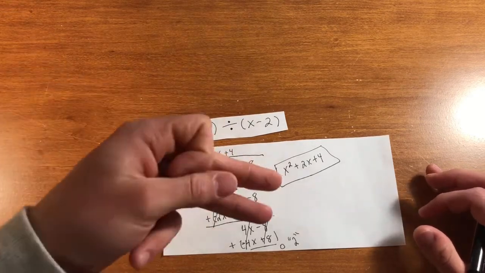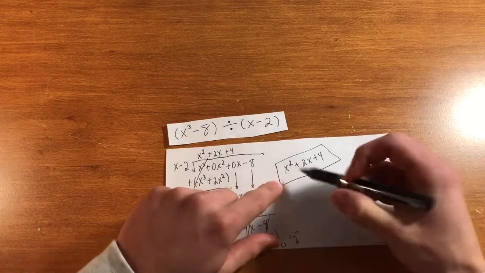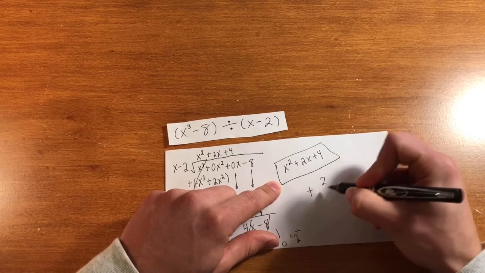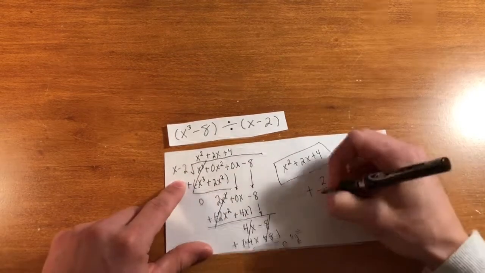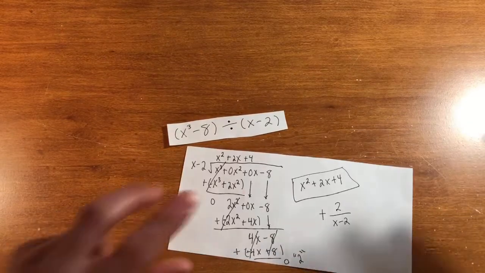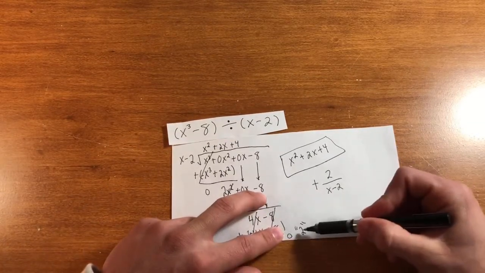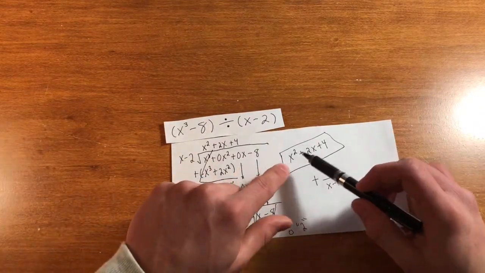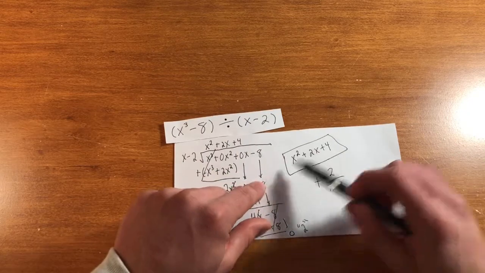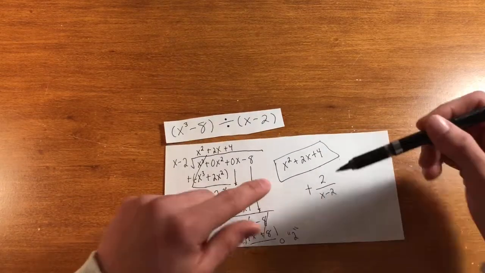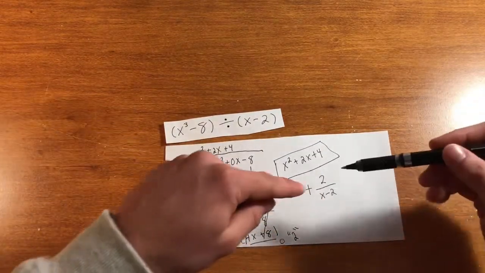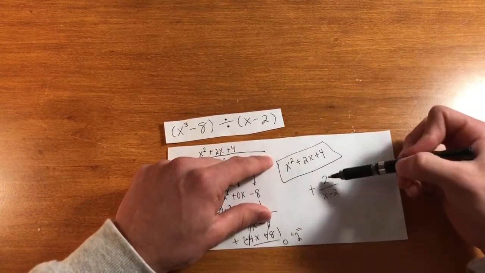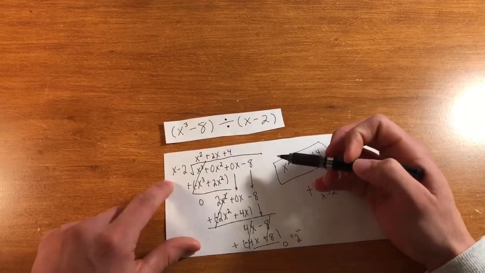Now I have this remainder. So what you're going to want to do is take this answer here, add your remainder, and then put it over your divisor, which is x minus 2. Again, this is only if our remainder was 2. In this case it's 0, so I don't need to put anything else. All my answer is going to be is x squared plus 2x plus 4. Look at how slanted this is. Sorry about that. But let's say my remainder was 2. Then I would take this answer, x squared plus 2x plus 4, and add my remainder over my divisor. And that's it.